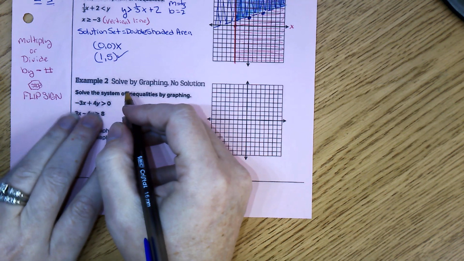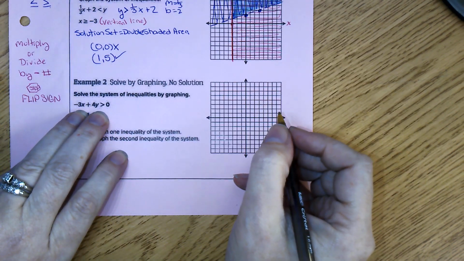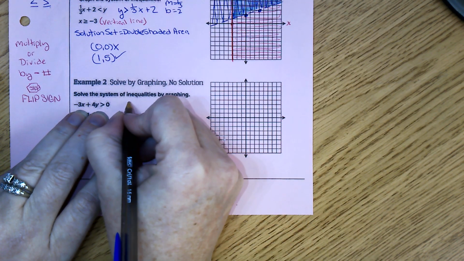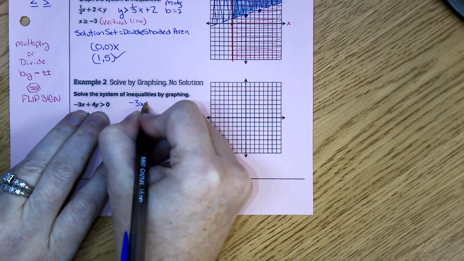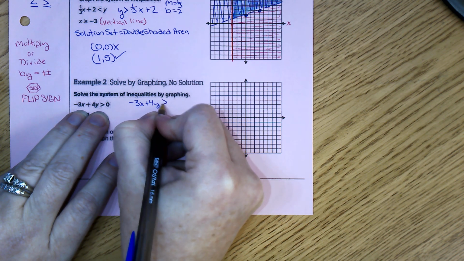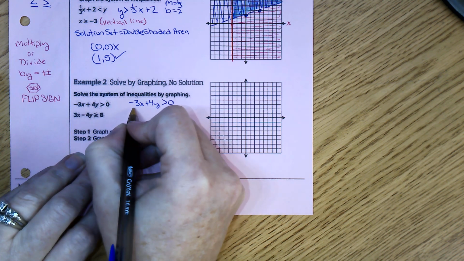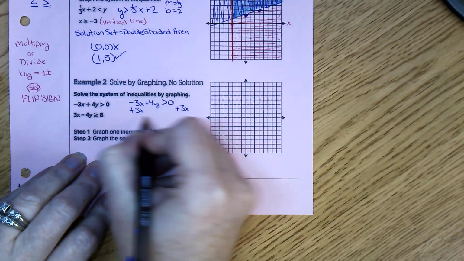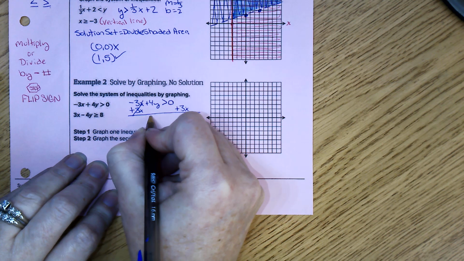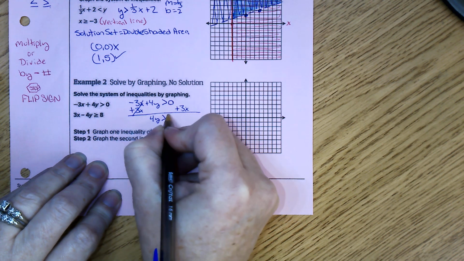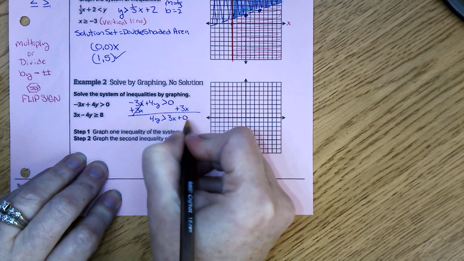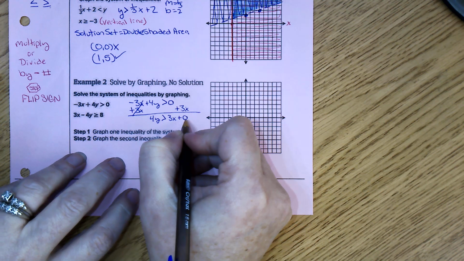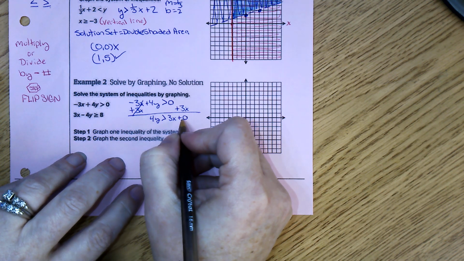So let's take this first one, not isolated y, so minus 3x plus 4y is greater than 0. First step, we're going to add 3x to both sides. 4y is greater than 3x plus 0. I'm leaving that 0 in as a placeholder, so I have a b.